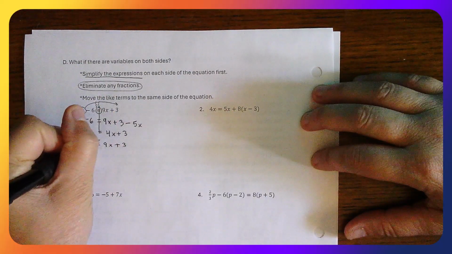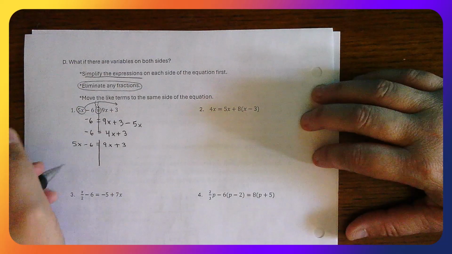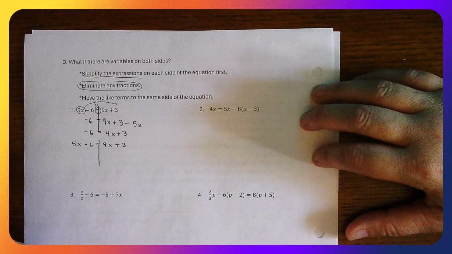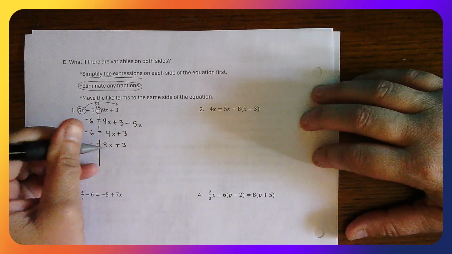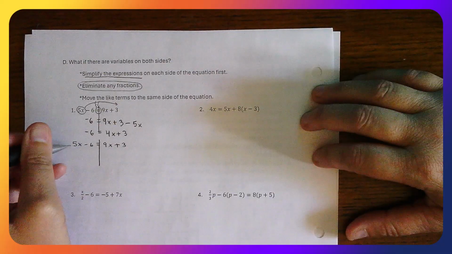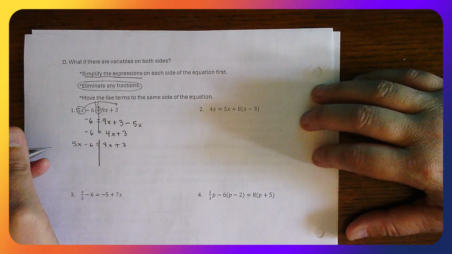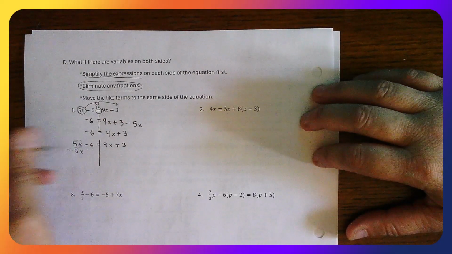I'll do this again. The reason that works is because you may have learned this way. It's kind of a play on how we did the other one. So if you have an x on one side and another x term on the other side, you can think of, I want to get rid of one of these x terms. So the opposite of positive 5x is minus 5x.